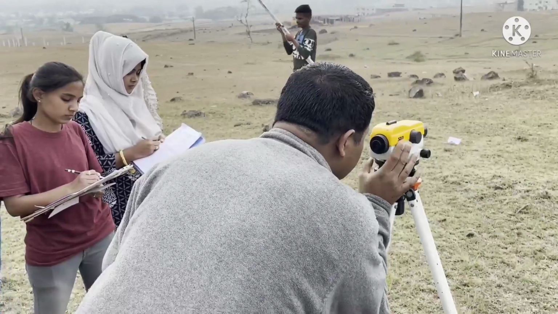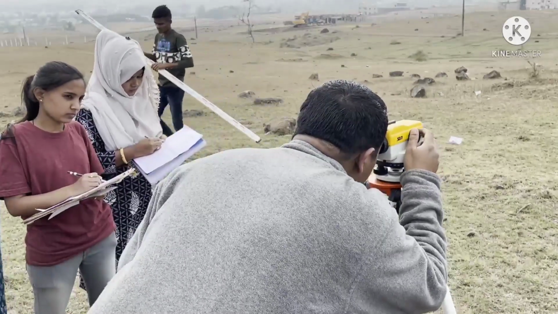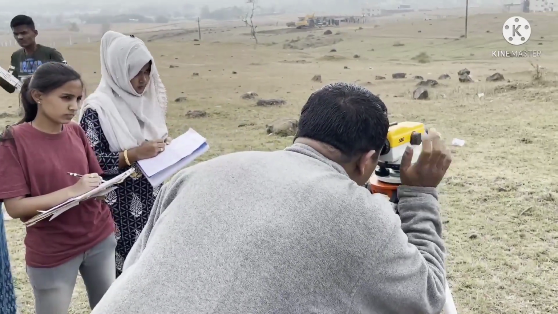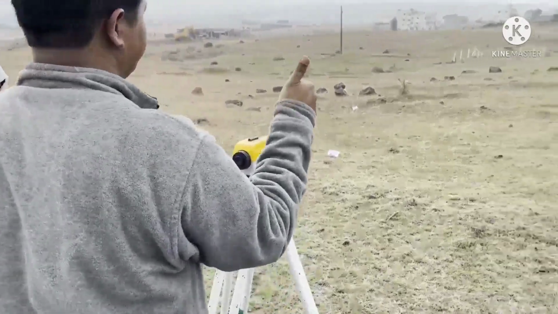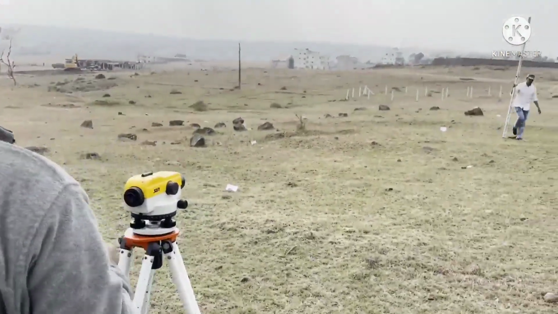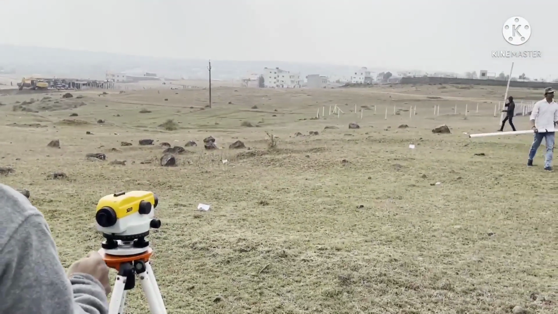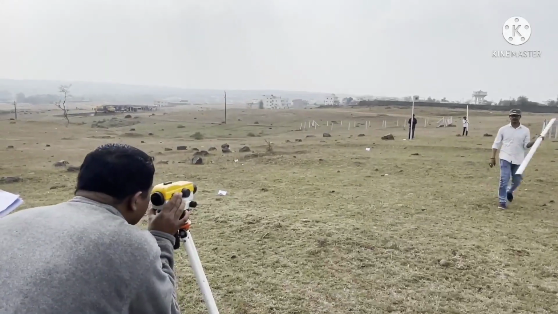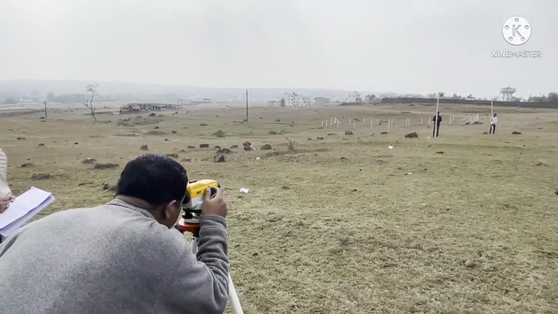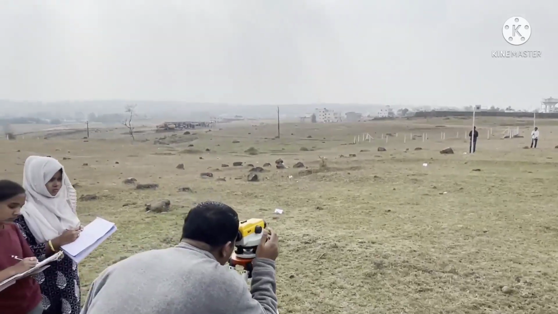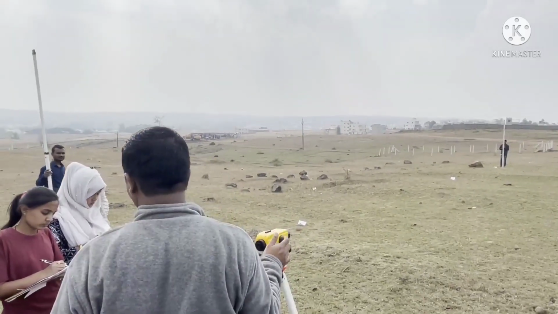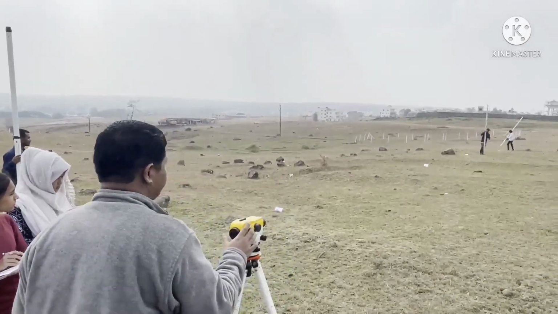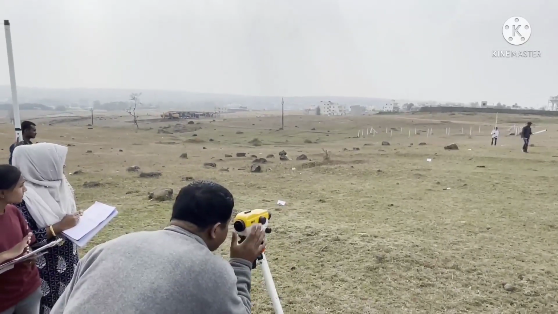Then the person standing on C0 R20 will be bisected and the staff reading will be taken. Then C0 R30, it has been bisected. First of all you are supposed to focus it, take the staff reading, enter it in the observation table, then C0 R40.